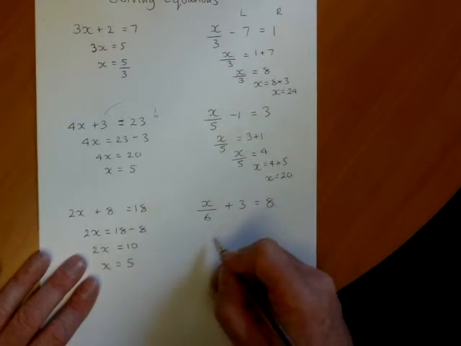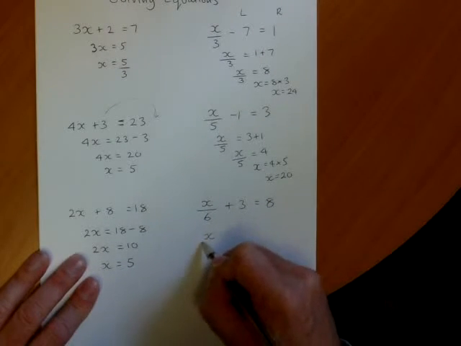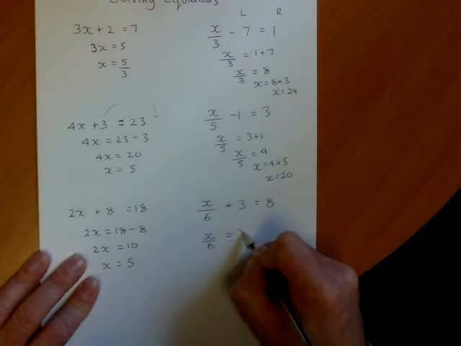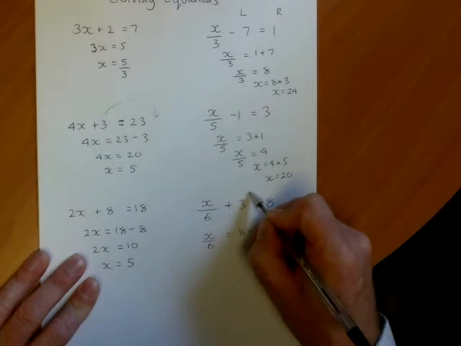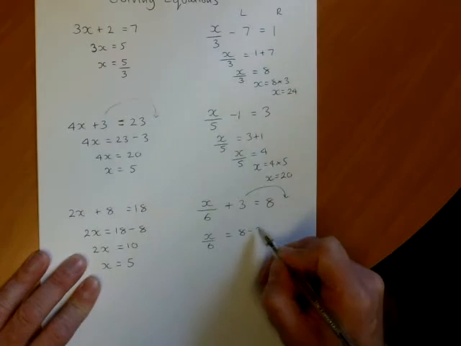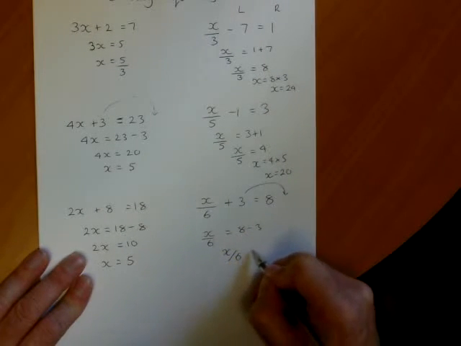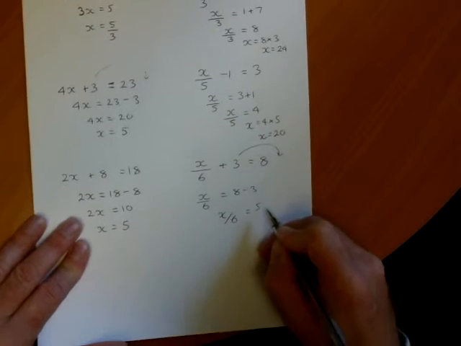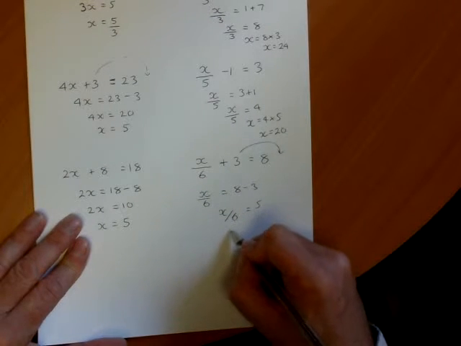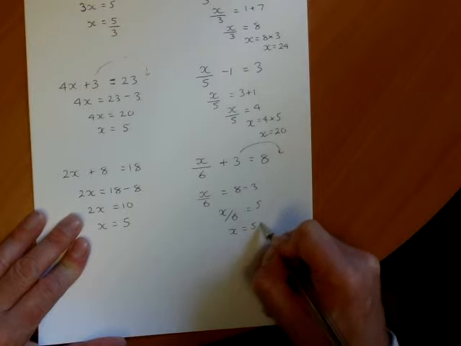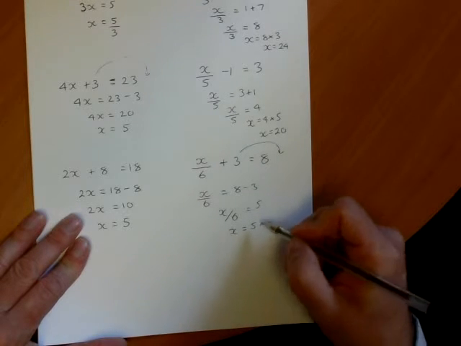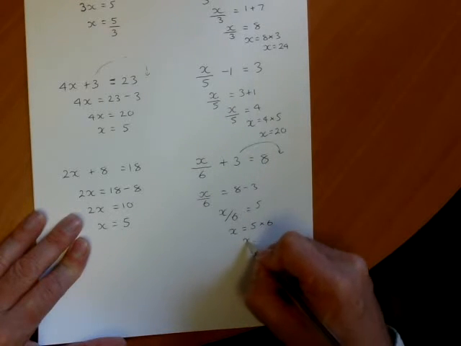Okay, on to our final one. Now x divided by 6 will equal 8 subtract 3. My 3 goes over to the other side, takes the opposite operation. So x divided by 6 becomes 5. So when we undo divide by 6, it must become multiply by 6. Okay, and x equals 30.